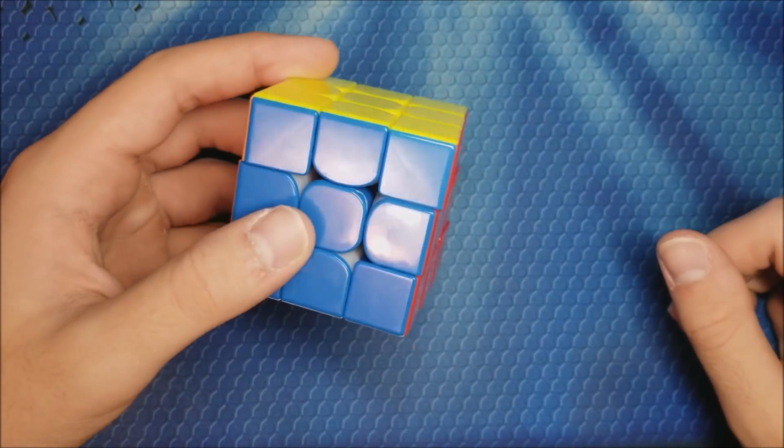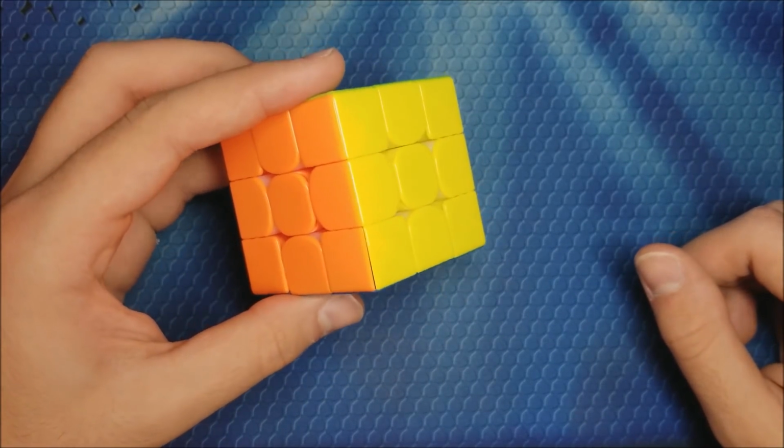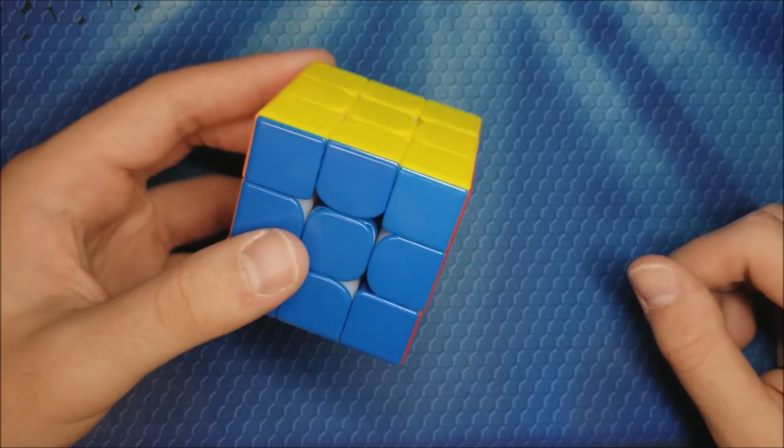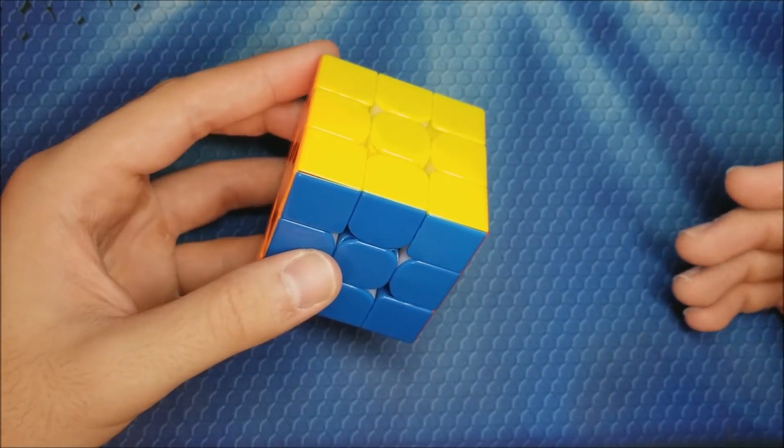Hey guys, so in this video I'm going to be showing you how to recognize different CMLLs from different angles. I'm using my new phone as a camera, so let me know if you prefer this one or the old one.